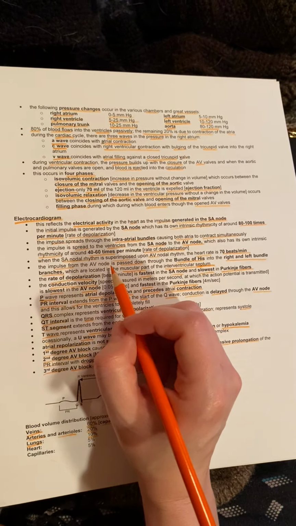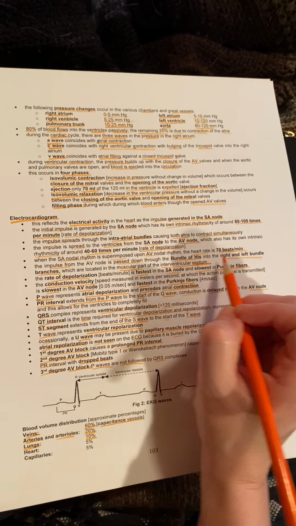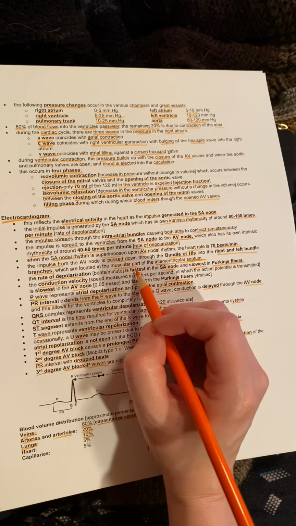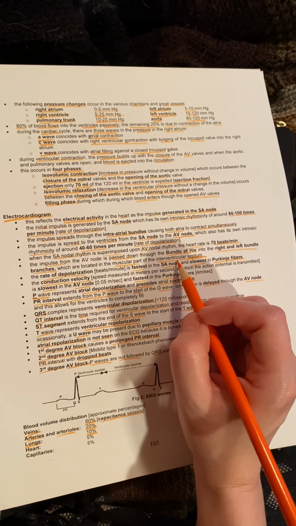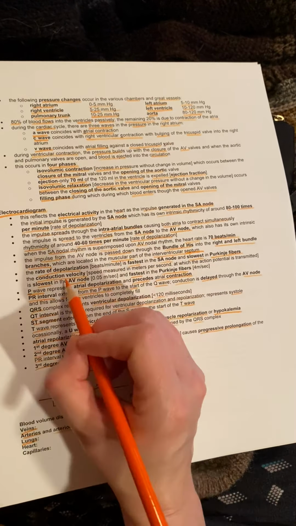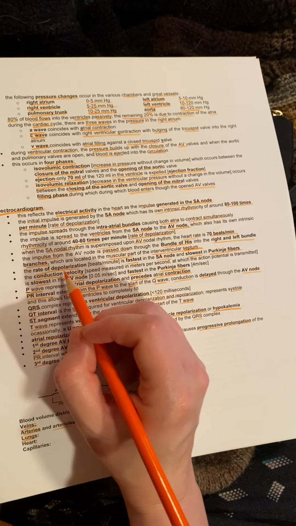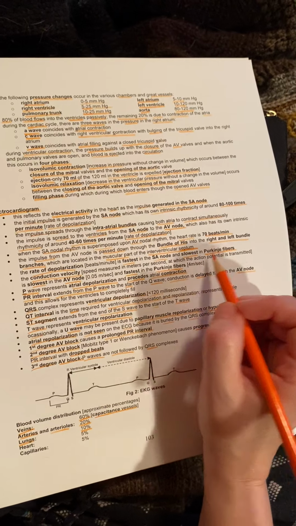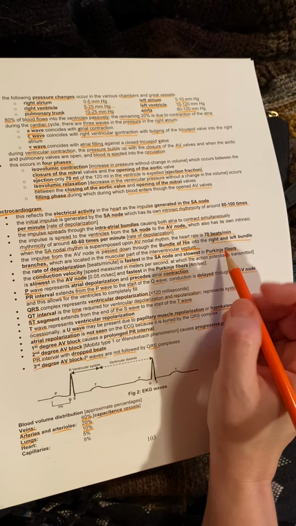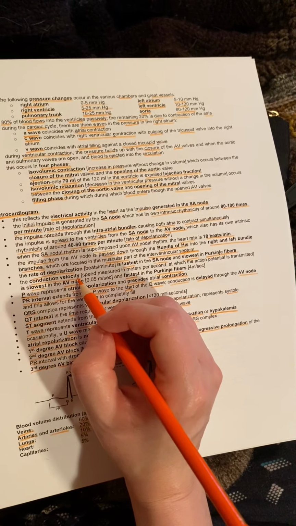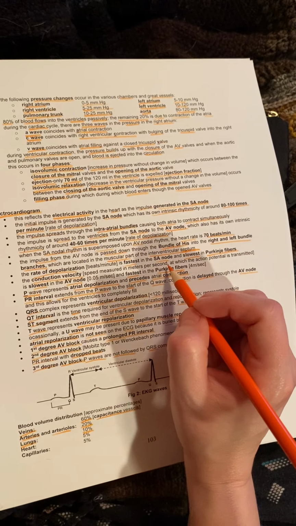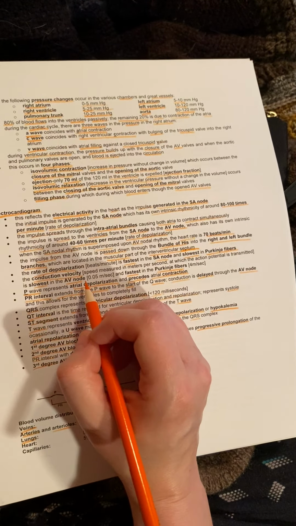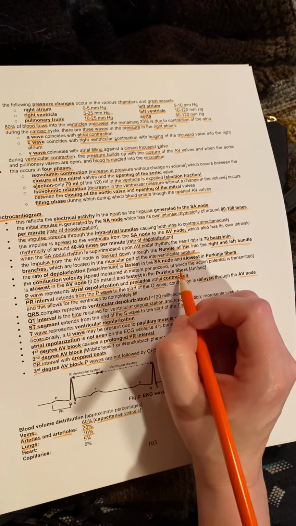The impulse from the AV node is passed down through the bundle of His into the right and left bundle branches, which are located in the muscular part of the interventricular septum. The rate of depolarization, beats per minute, is fastest in the SA node and slowest in the Purkinje fibers. Conduction velocity, the speed measured in meters per second at which action potential is transmitted, is slowest in the AV node and fastest in the Purkinje fibers.